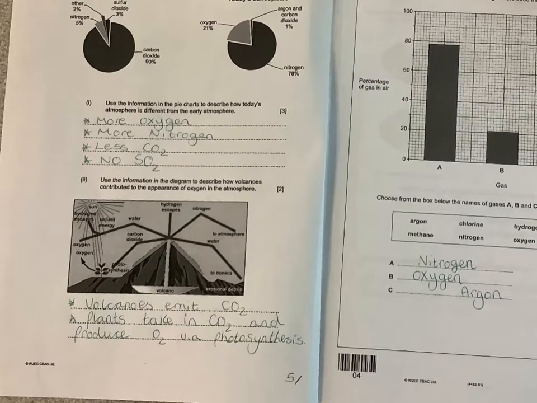This was a little bit complicated because you had to really look at the diagram to work out what was going on. Okay, so volcanoes emit CO2. So there's your volcano and you can see it's emitting CO2. Okay, then what happens is plants take in the CO2 and release it as oxygen via the process of photosynthesis.